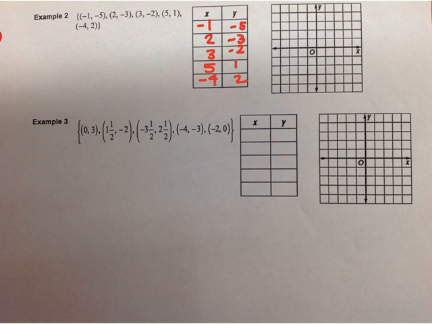So once again, let's go ahead and graph those. So negative 1, negative 5, it's going to be down here. All right. 2, negative 3, I'm going to go over 2 and down 3. It's going to be right about there. 3, negative 2, I'm going to go over to 3, down to negative 2, which is down here.